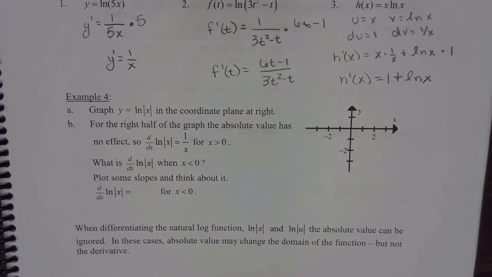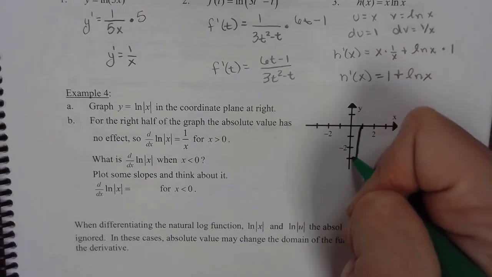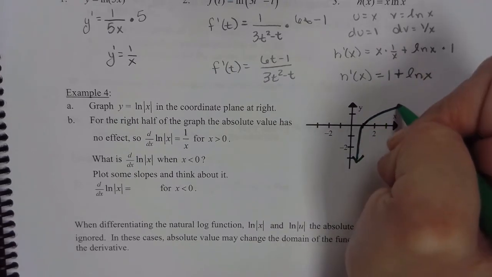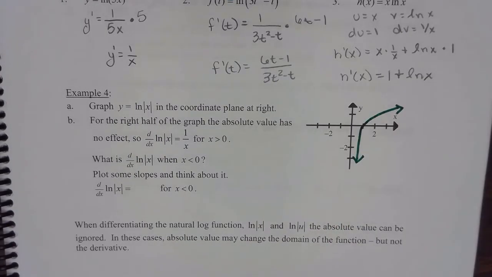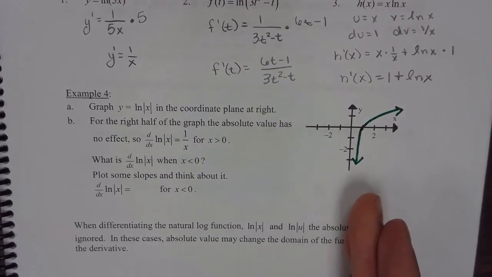Alright, so this is having us graph ln absolute value of x, but the truth is we can do this without a graphing calculator, because ln of x is just going through 1, 0, and the asymptote being at 0.